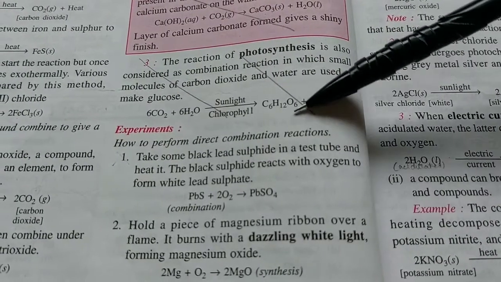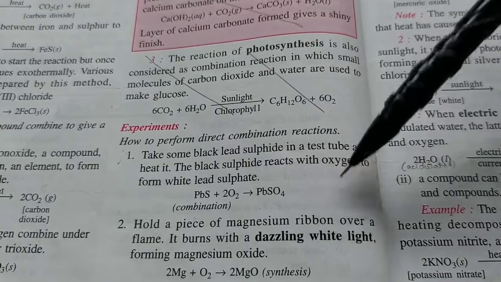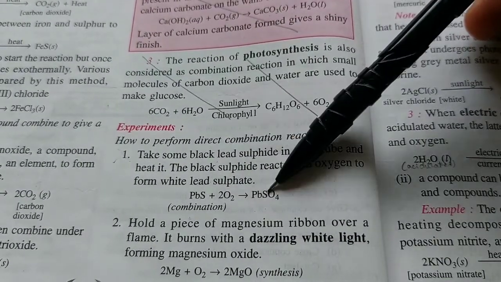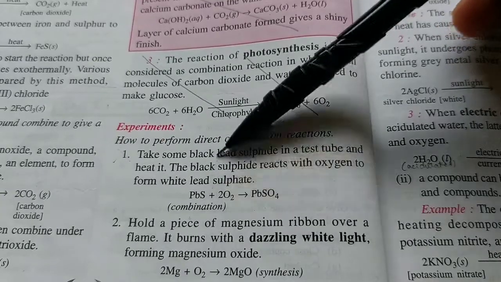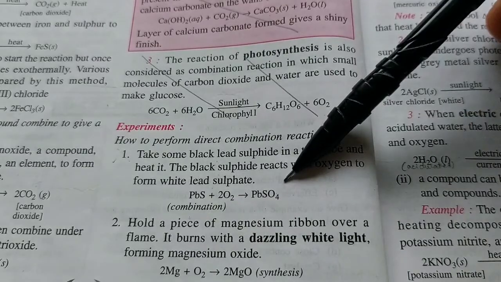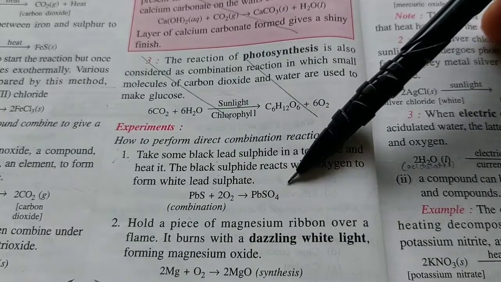Some more experiments. When lead sulfide is reacted with oxygen, lead sulfate is formed. Notice that lead sulfide is black, whereas lead sulfate is white. These colors have to be remembered because in the exam they can ask questions based on that. If they ask you for the observation, you would say a black reactant was converted to a white residue.